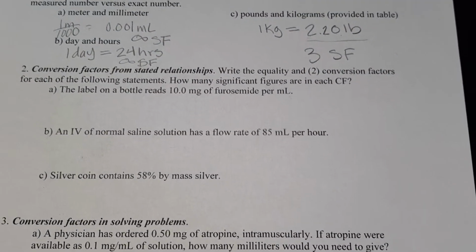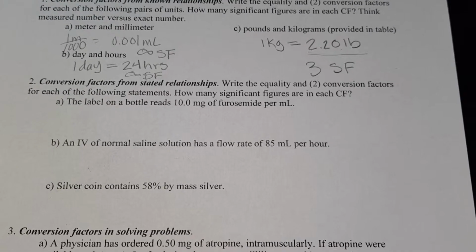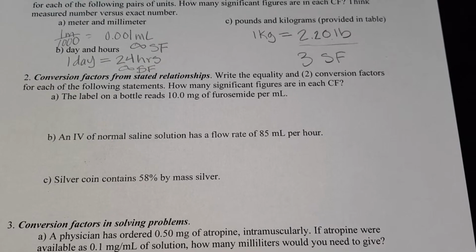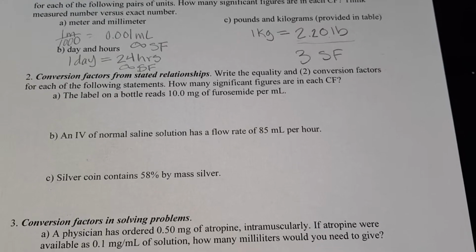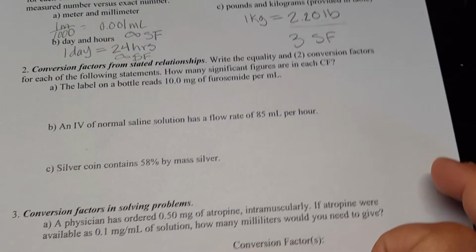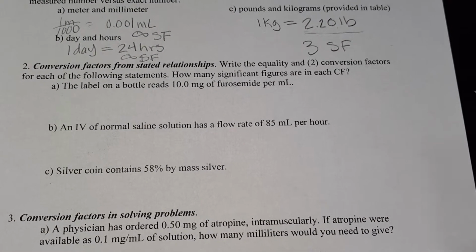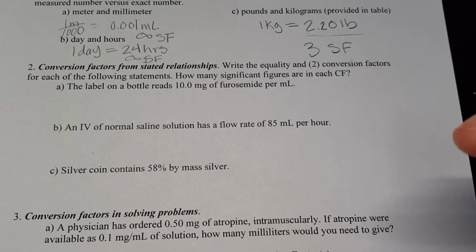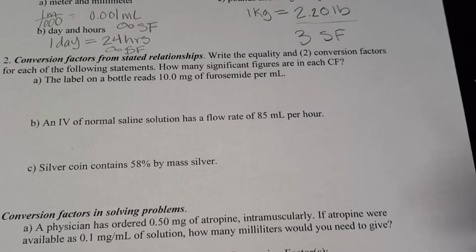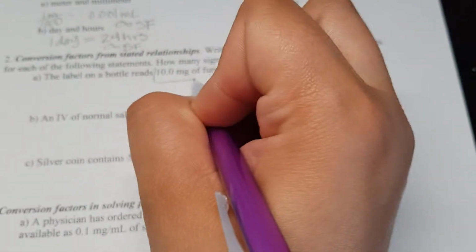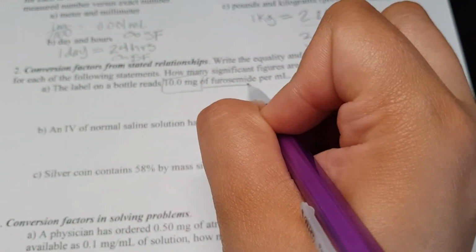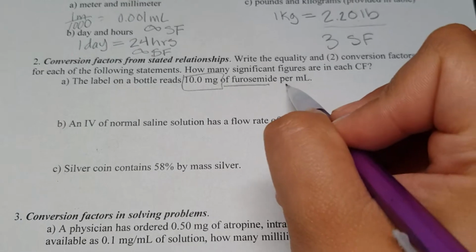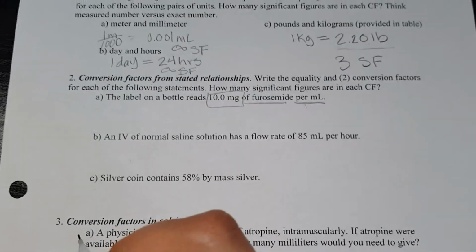Number 2. Write the equality and 2 conversion factors for each of the following statements. How many sig figs are in each conversion factor? Letter A. The label on a bottle reads 10 milligrams of furosemide per milliliter.